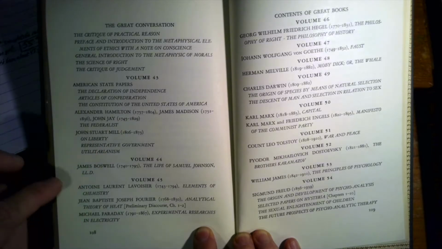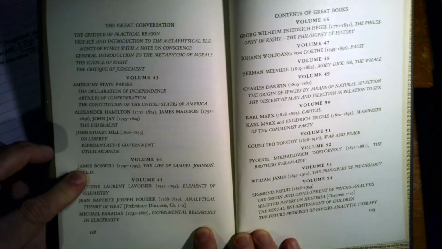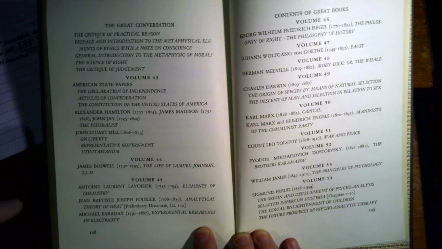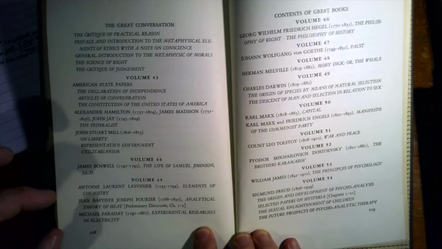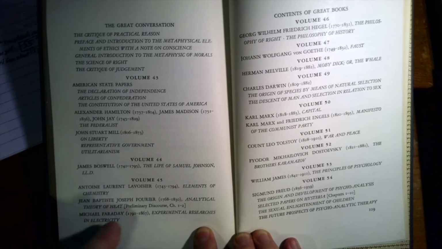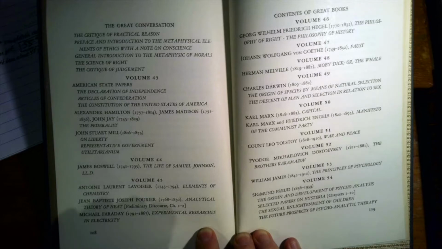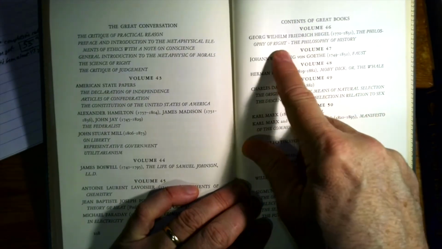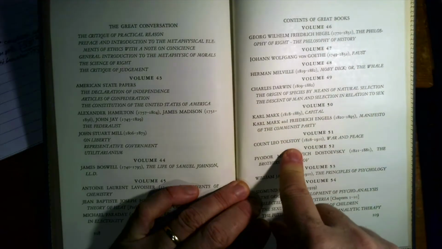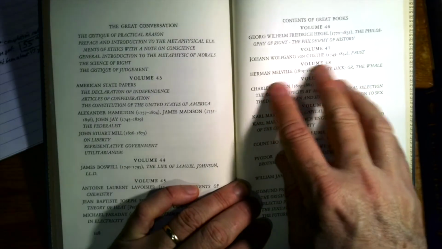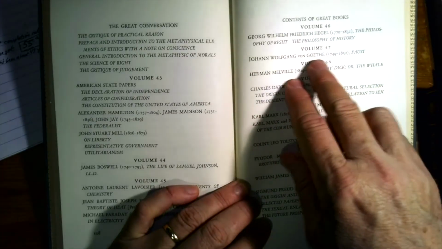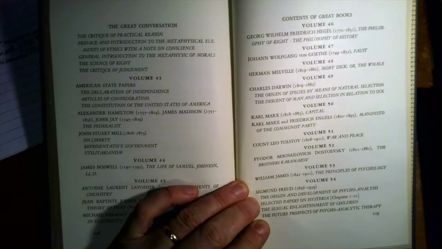And then you get to biography in volume 44, James Boswell, The Life of Samuel Johnson. Have not read that one yet. Here's a science volume with Lavoisier, Fourier, and Faraday. Volume 46 is Hegel. Of these works, I've read The Philosophy of History. Volume 47 is Goethe's Faust. I've read that all the way through, both part 1 and part 2 included in this volume 47.